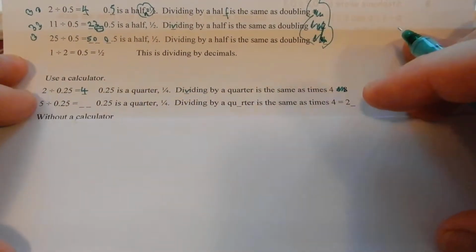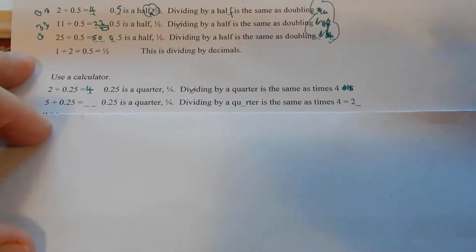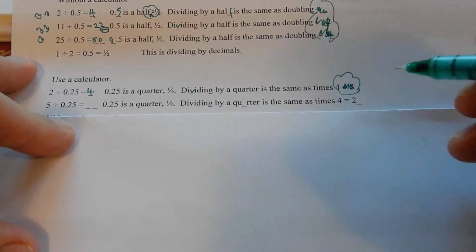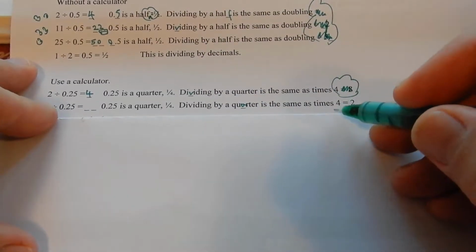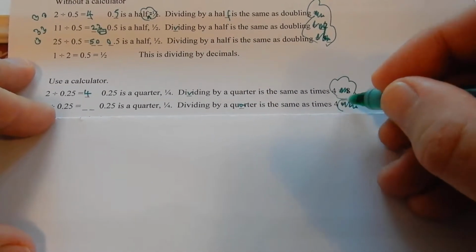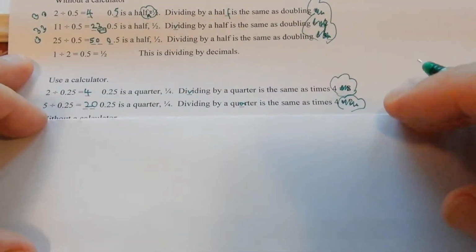5 divided by 0.25. 0.25 is a quarter. So again, I've got a times by 4. Dividing by a quarter is the same as times by 4. 5 times 4 is 20.